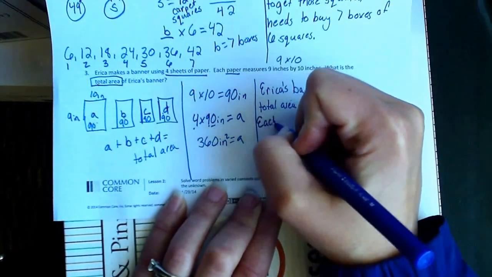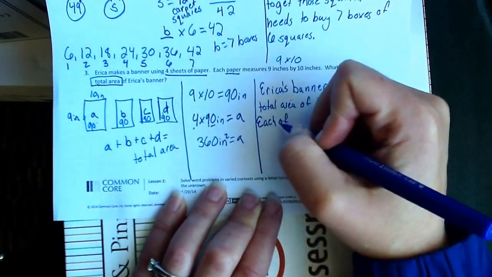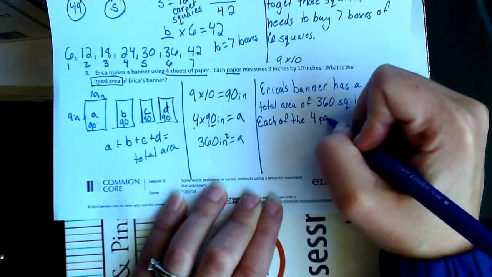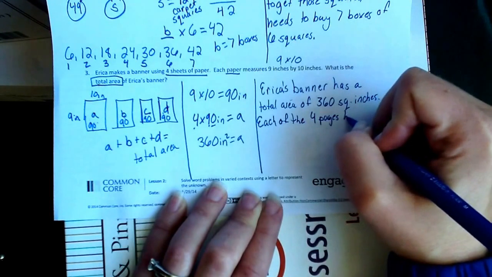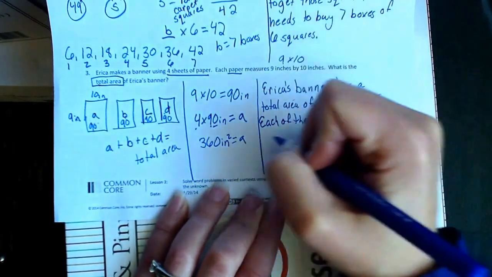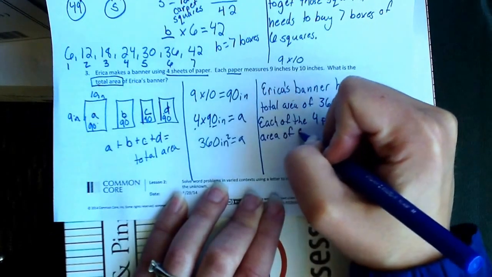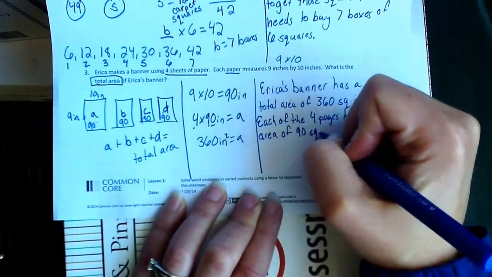Each of the 4 pages has an area of 90 square inches.